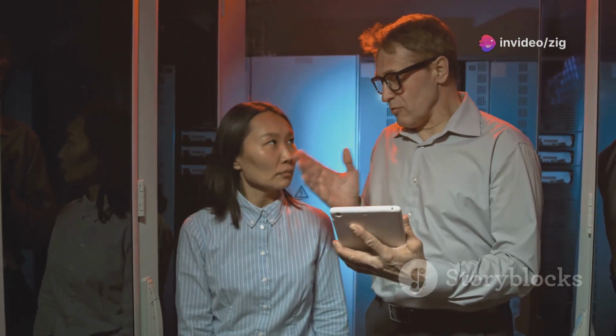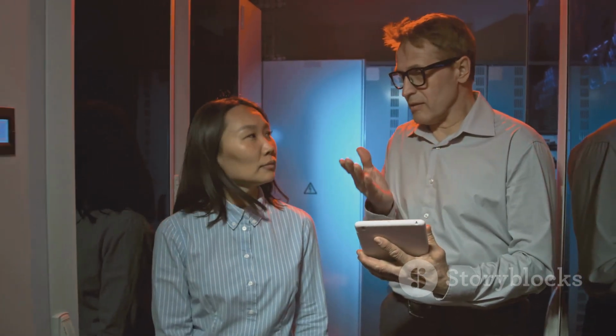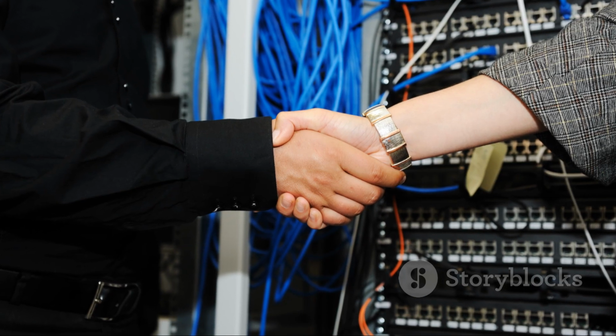This layer is like a translator between two people speaking different languages. It ensures that both sides can understand each other.